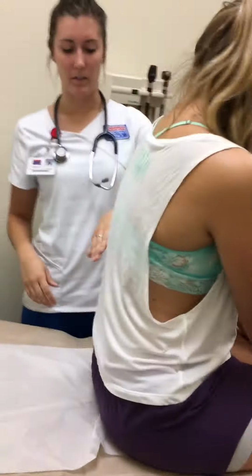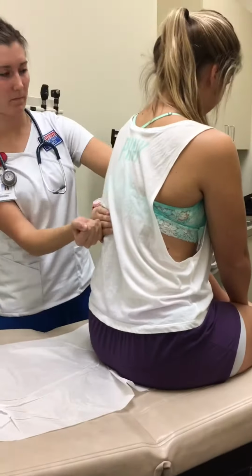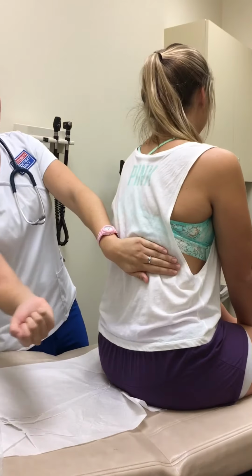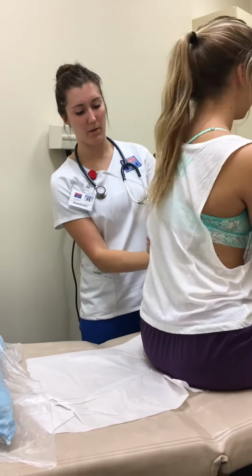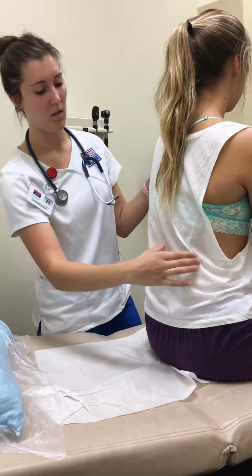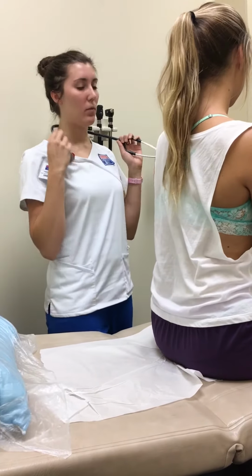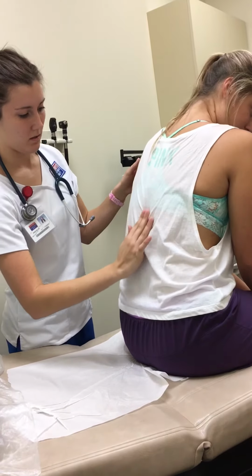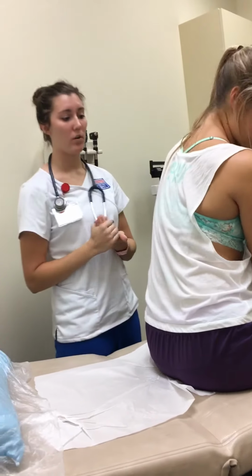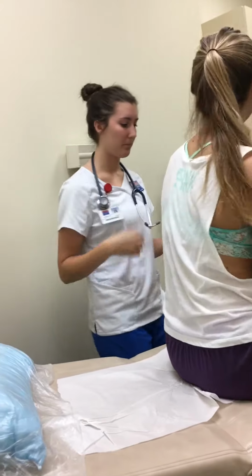I'm going to check your costovertebral angle for any tenderness. Any pain? Nope. Any pain? Nope. Okay, and her anterior posterior diameter is 1 to 2. I'm going to have you lean forward slightly. I'm just going to check the alignment of your spine. Okay, her spine is straight. There's no curvature, no signs of scoliosis.